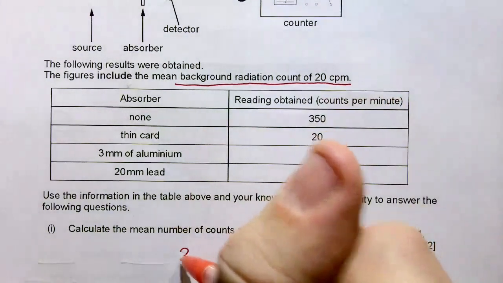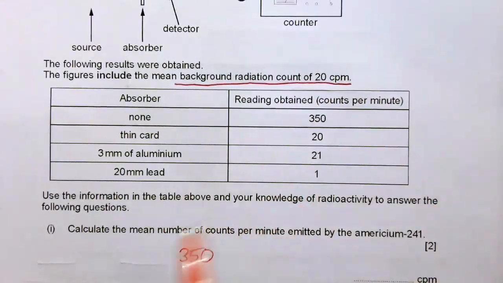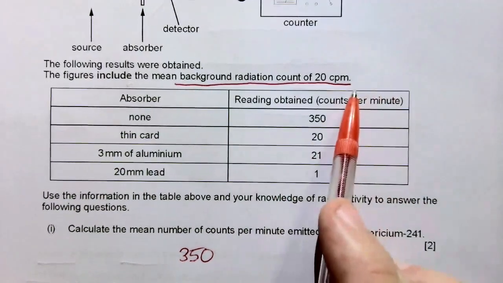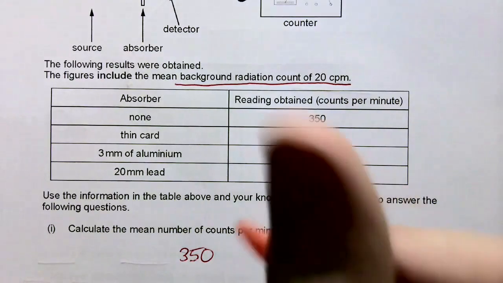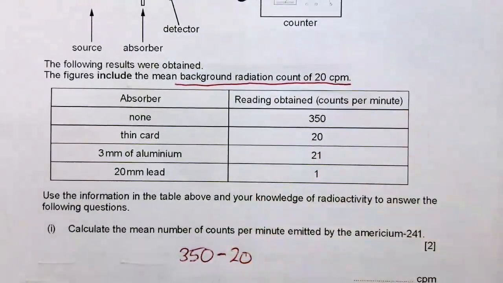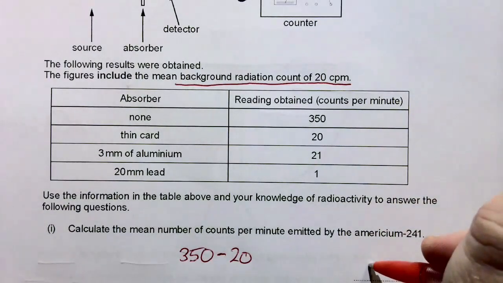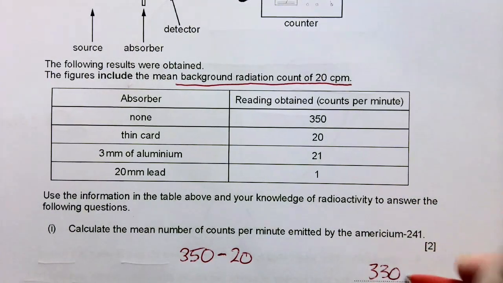Well, we know here we got 350 without any absorber placed in front. And we know that the background radiation count is 20. So we have to subtract the background radiation count of 20 to get the true value of 330.